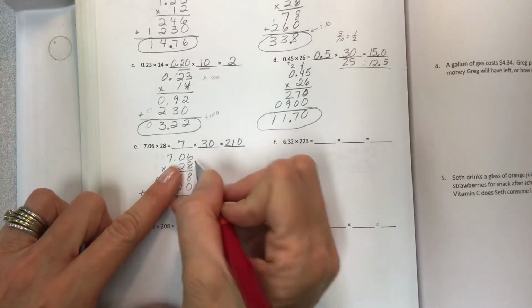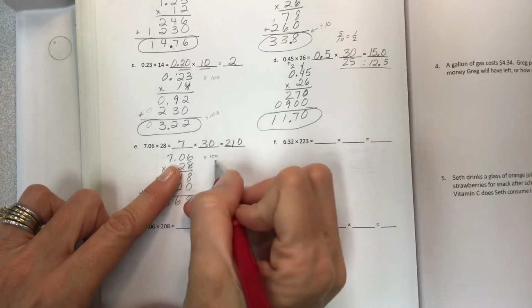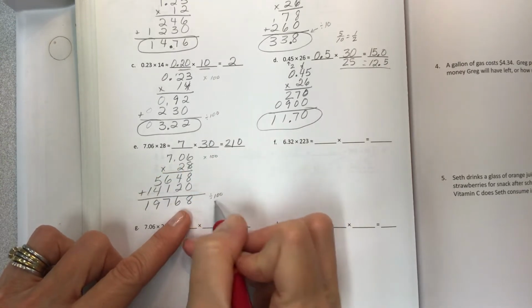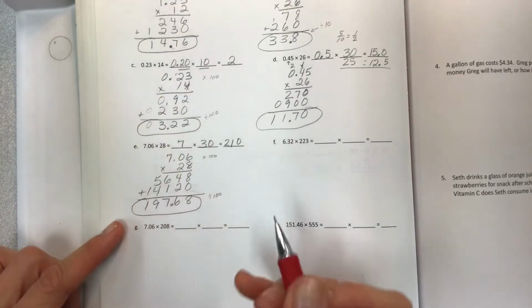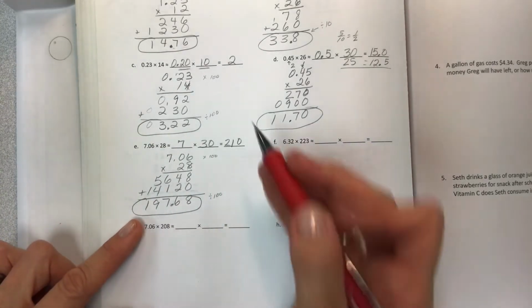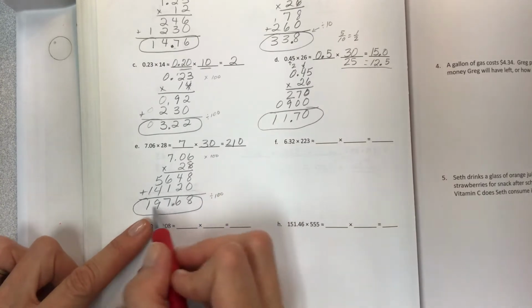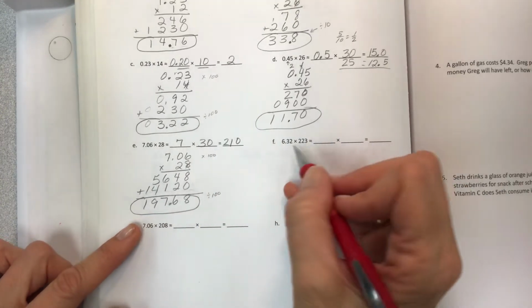Here we have the hundredth, so you could multiply by 100 to get it out, but don't forget to divide by 100 to put it back in. And so we have 197 and 68 hundredths as your actual final answer. 210 was a pretty good estimate. We're not that far off.